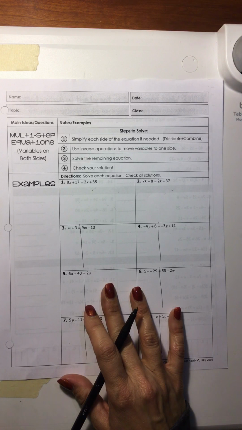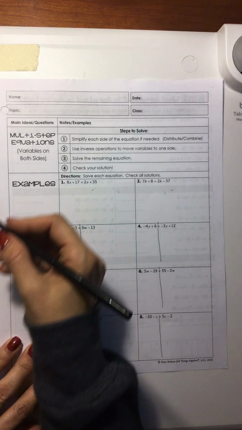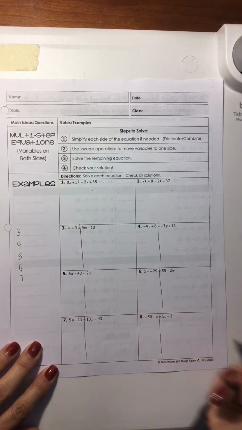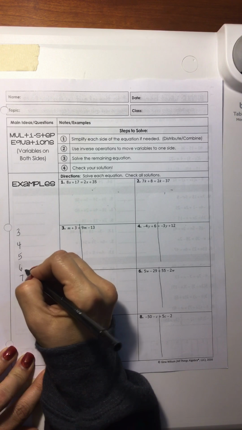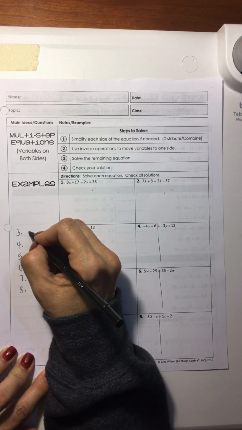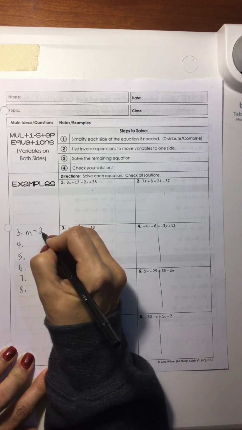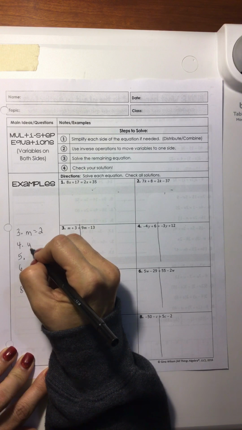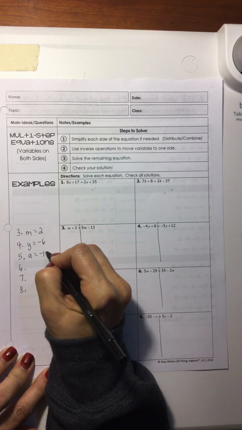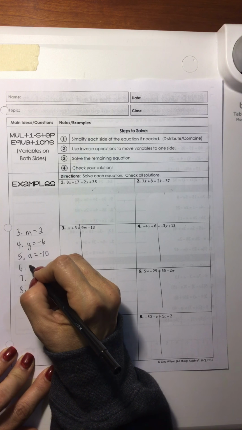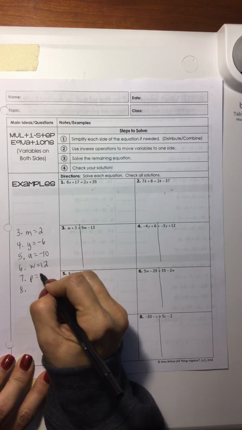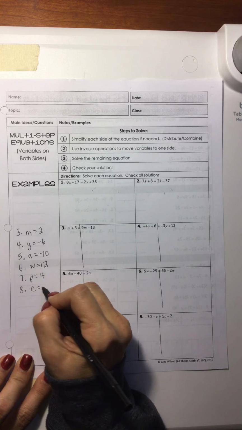And I'm going to give you the answers right now, all right, to 3, 4, 5, 6, 7, and 8, okay? And you're going to work towards those. So the answer to number 3 is m equals 2. Then you've got y equals -6. Then you've got a equals -10. 6 is w equals 12. P equals 4. And C equals -8.